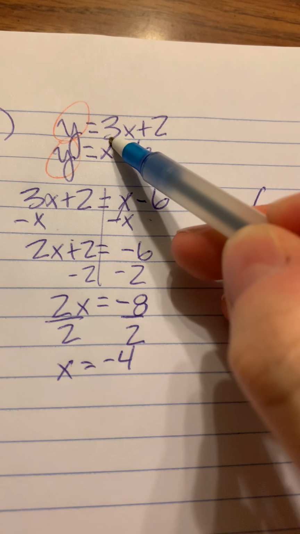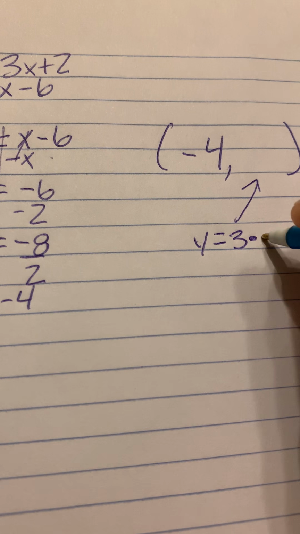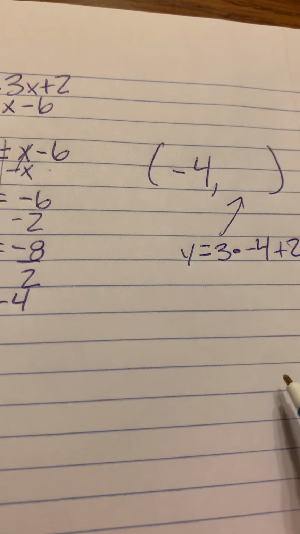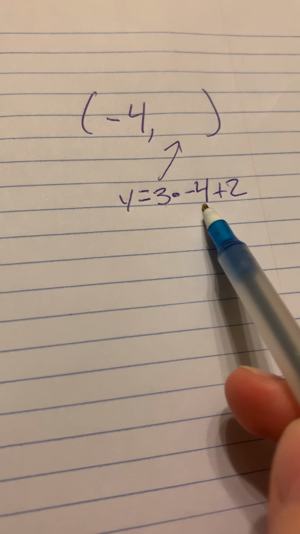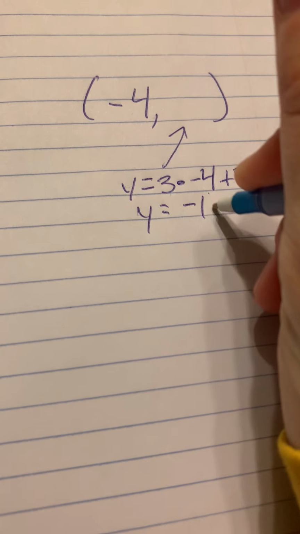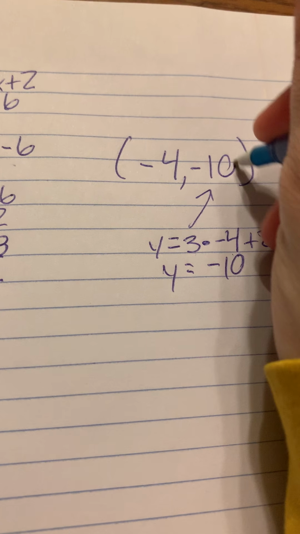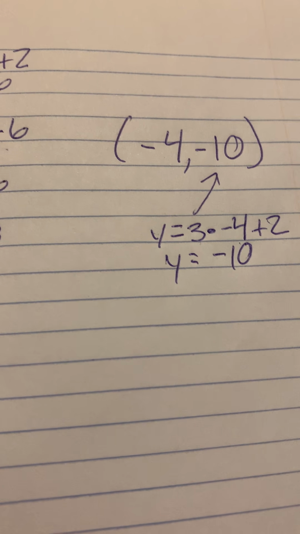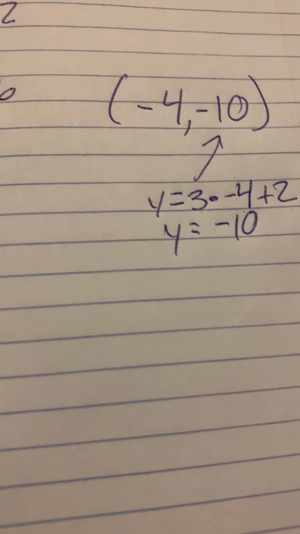Y equals 3x plus 2, so 3 times negative 4 plus 2. 3 times negative 4 is negative 12, plus 2 gives us negative 10. So that is the y value for this problem. You have to do a little bit of an extra step since it's a little more complicated.